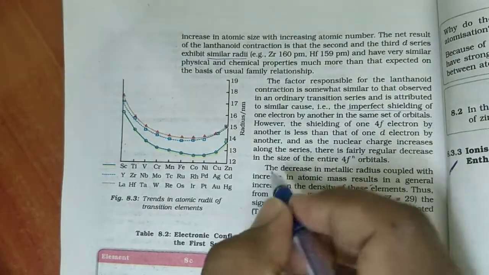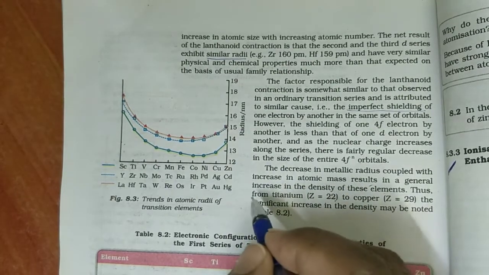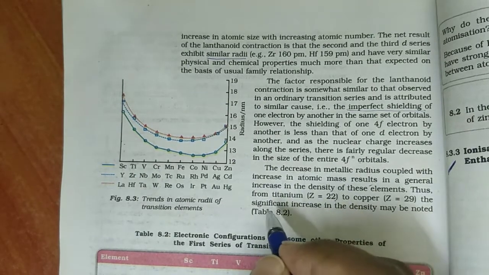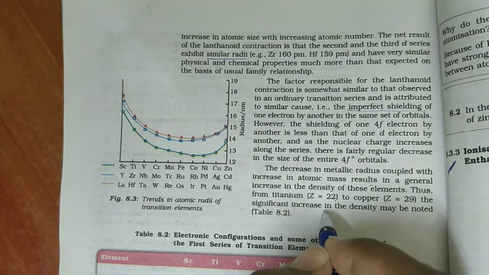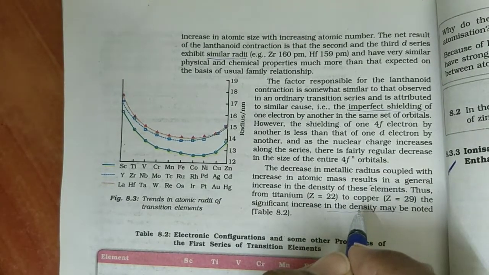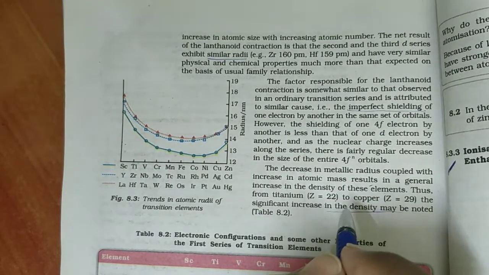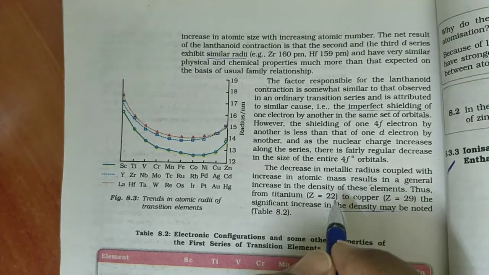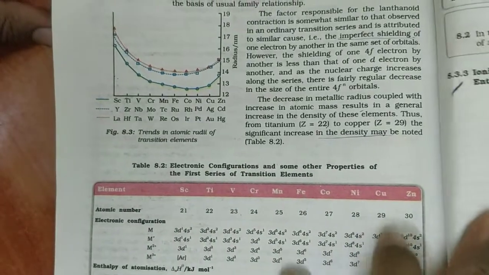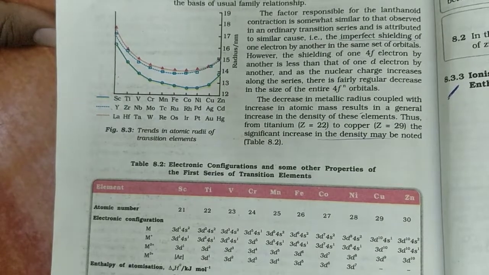The decrease in metallic radius coupled with increase in atomic mass results in a general increase in the density of these elements. Thus, from titanium to copper, the significant increase in the density may be noted. When the size decreases, volume also decreases. When the volume decreases, density will increase. So there is a significant increase in density from scandium to copper. That is the explanation of this atomic size. I hope you are clear about this explanation, everyone.